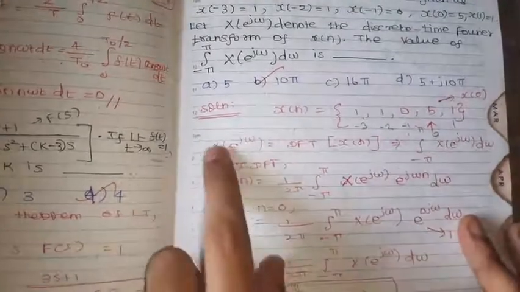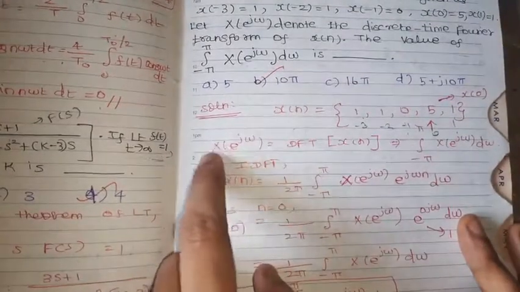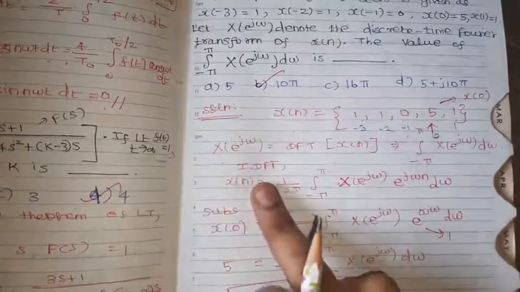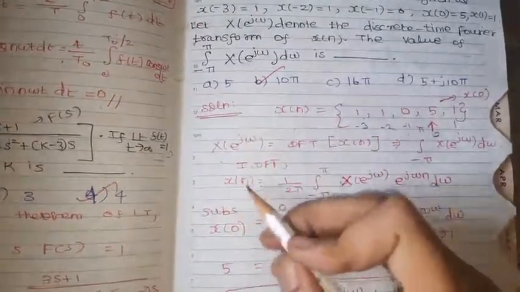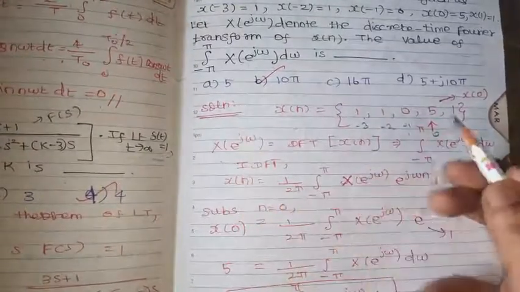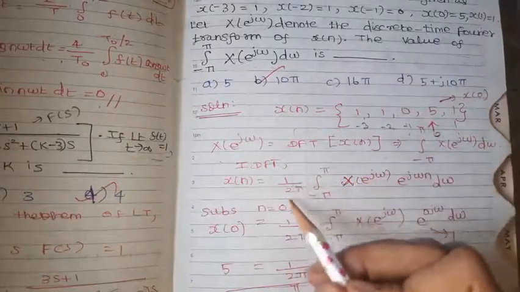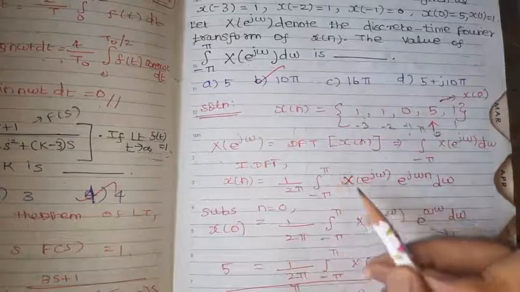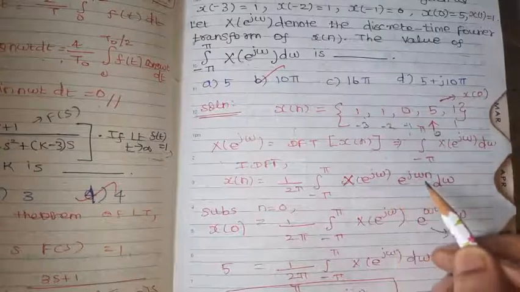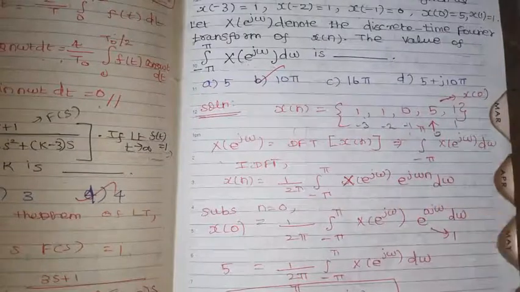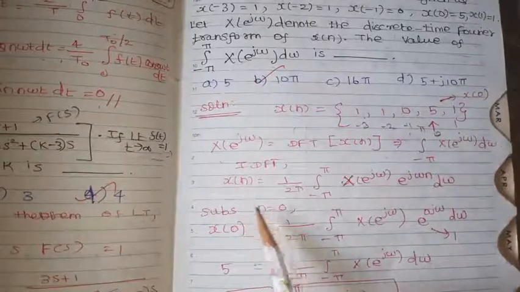So, taking the inverse Fourier transform, what is the formula? x of n equals 1 by 2 pi integral from minus pi to pi of X of e power j omega into e power j omega n d omega. Now substitute n equal to 0 here.